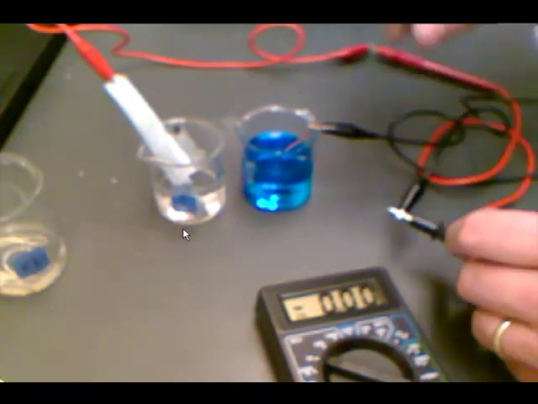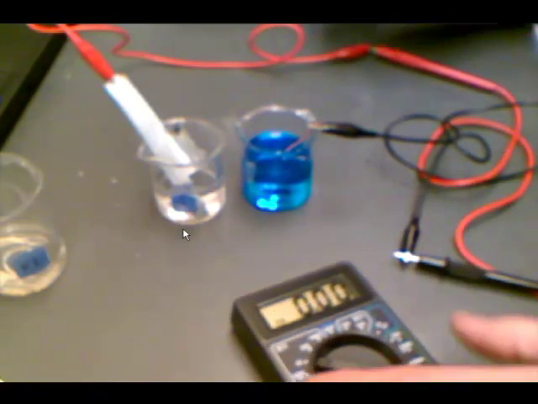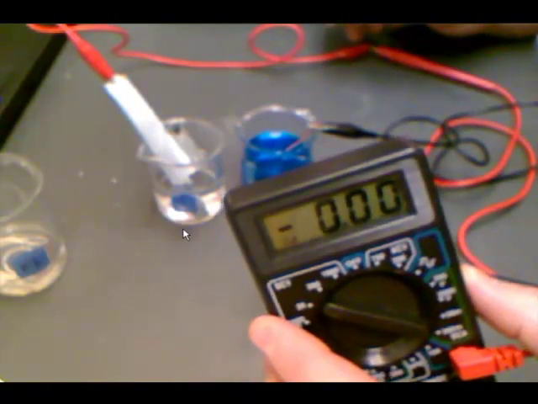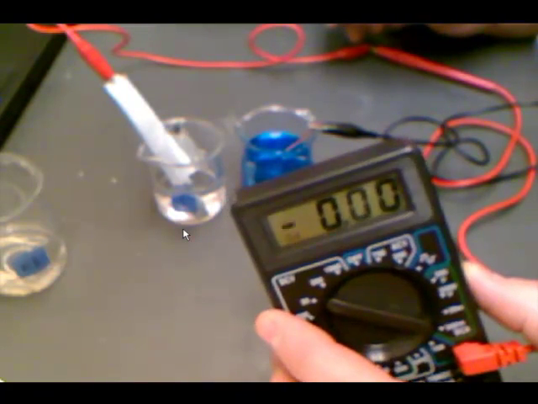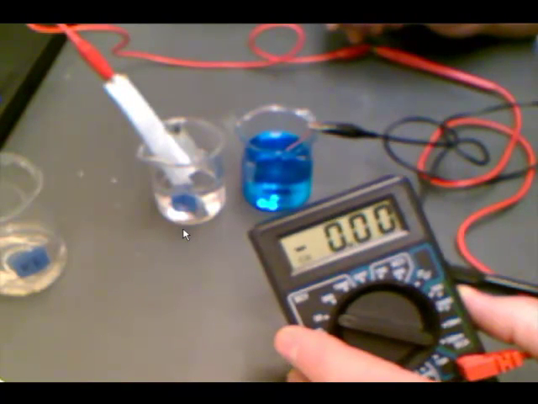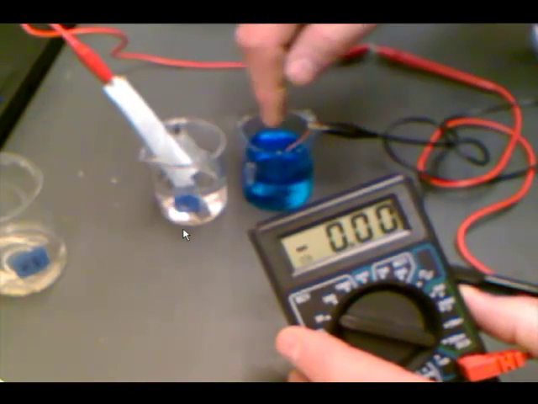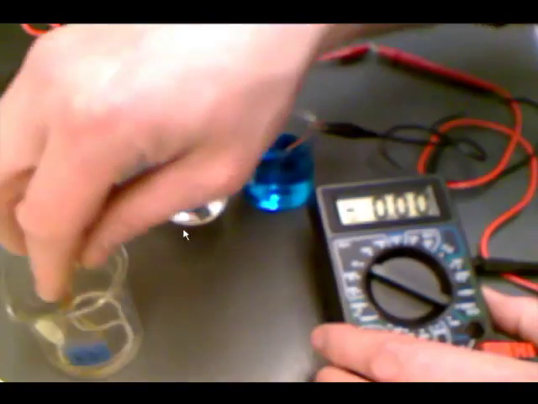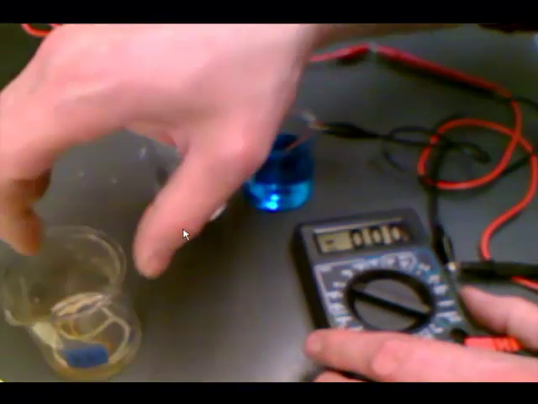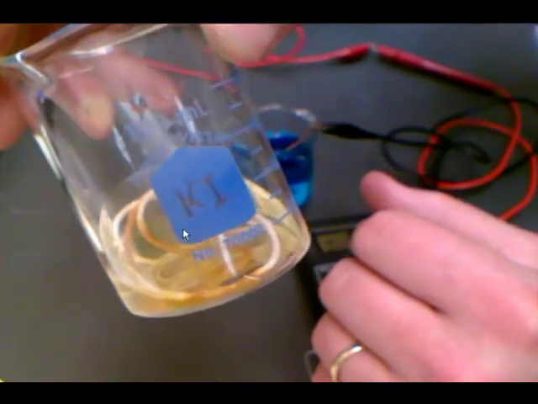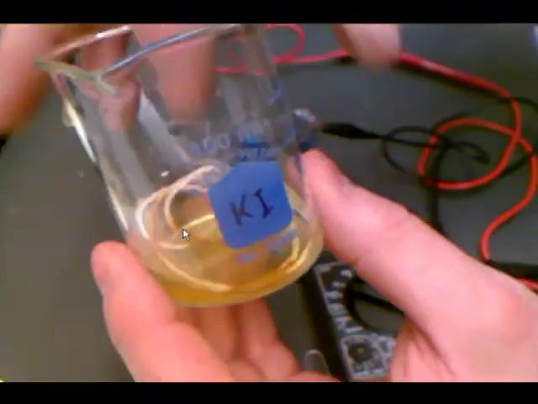And if I look at my voltmeter, you can clearly see that it's reading 0. There's no potential generated at all. But if you look at my voltaic cell, you can see the reason why. There's no way for the current to make the circuit because I'm missing a salt bridge. Well, I have here a piece of string that's been soaking in a potassium iodide solution for a while, and I'm going to see if I can use that as a salt bridge.